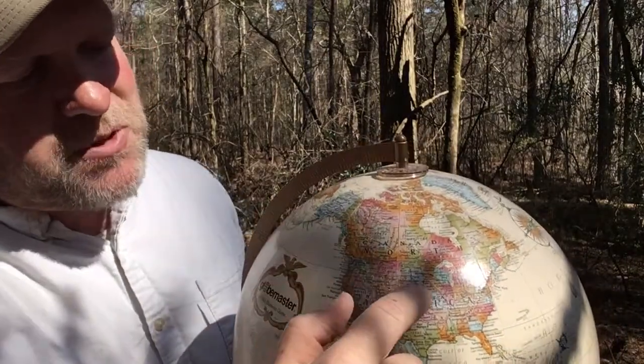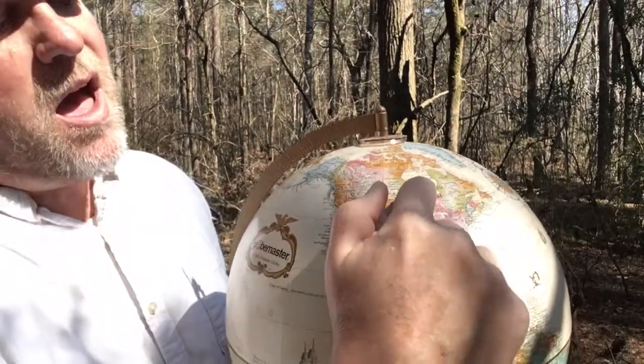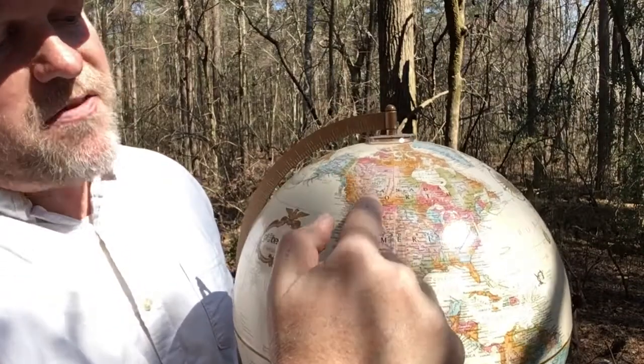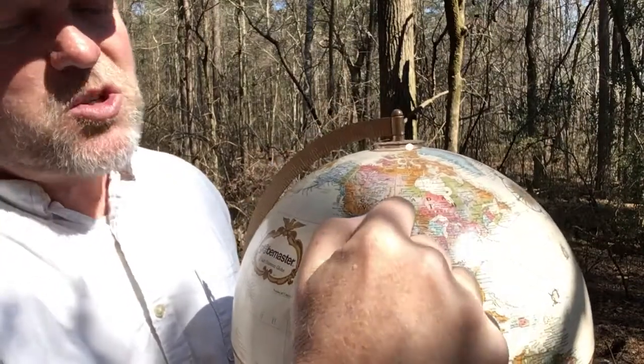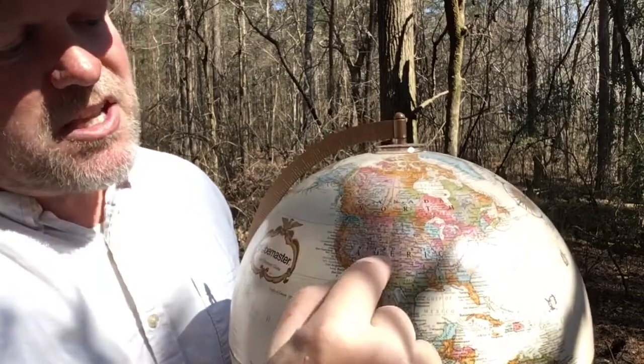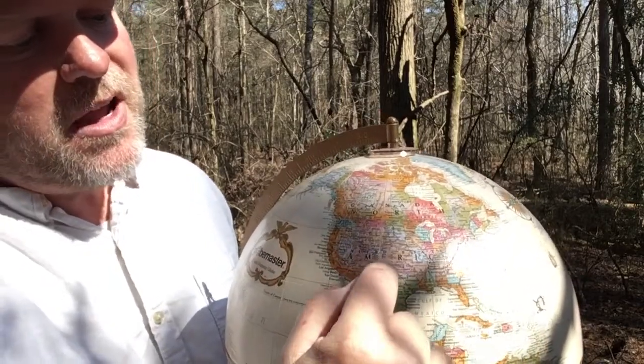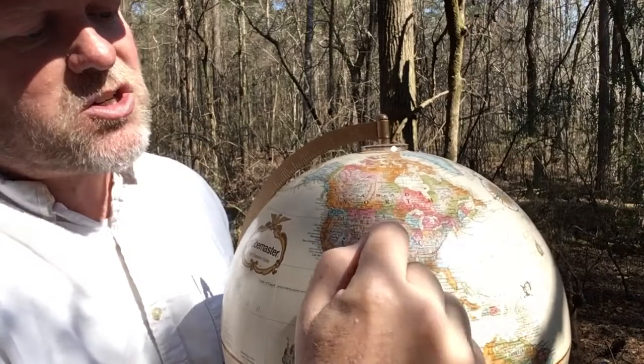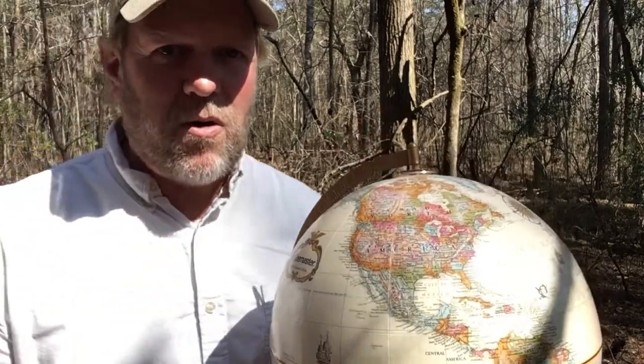As it dips right here and curves back up, now we're talking about that trough, and this is where the low pressure bad weather is going to occur. Typically, as this trough curves back up, it's along that leading edge of that trough, we tend to have a lot of severe weather.